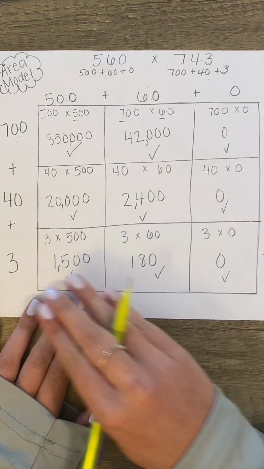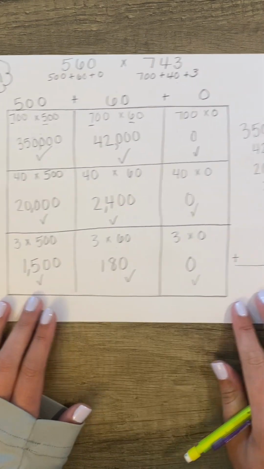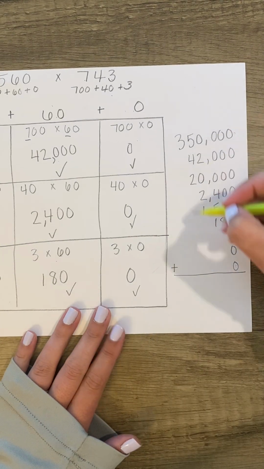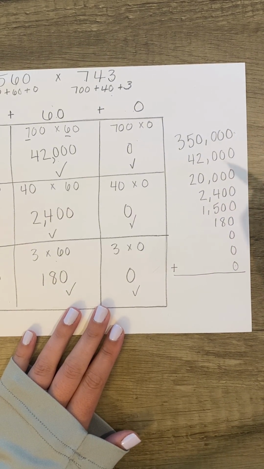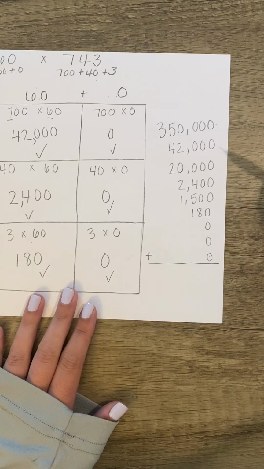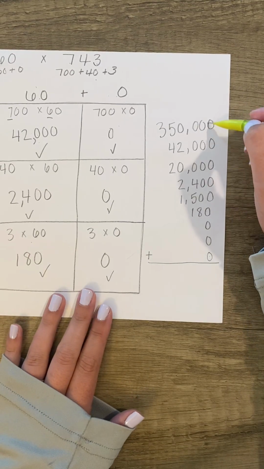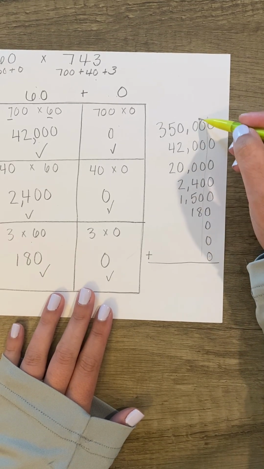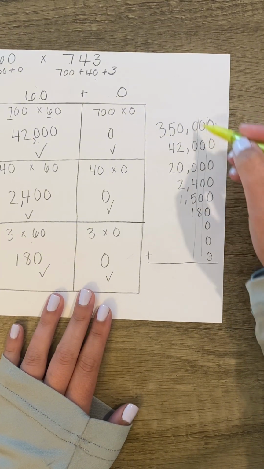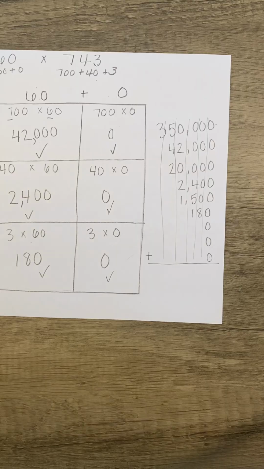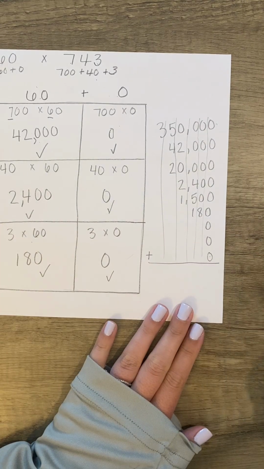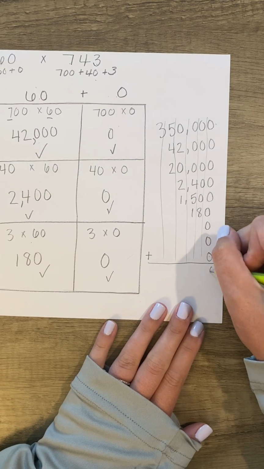I know that this looks like a lot right here, but I think that this is the part that kids mess up the most on when solving with an area model, just because there's so much going on. There's so many numbers to get confused with. If you need to, draw your lines. It would be a shame to have done all that work just to mess up on the last part. And then we can just go ahead and add.